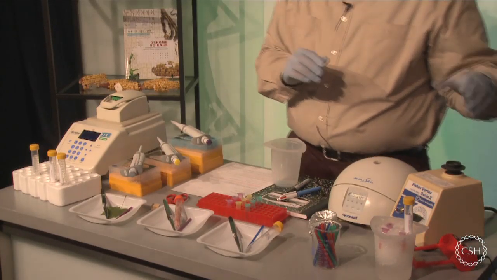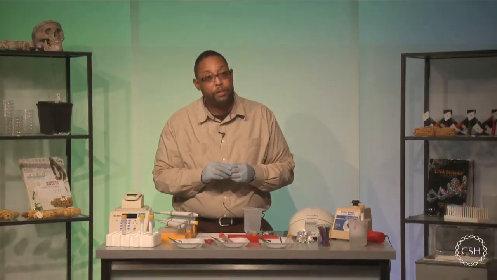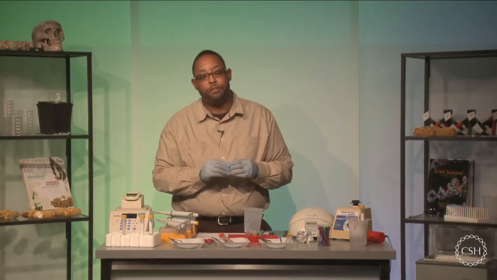Okay, so what we're going to do is just get started, and I'll show you how to do the isolations from all 3 of these types of tissue here.